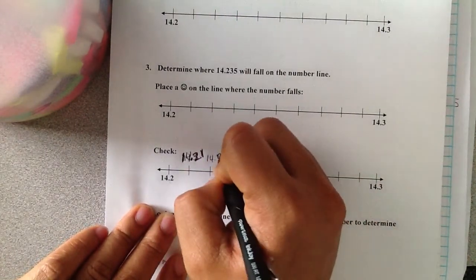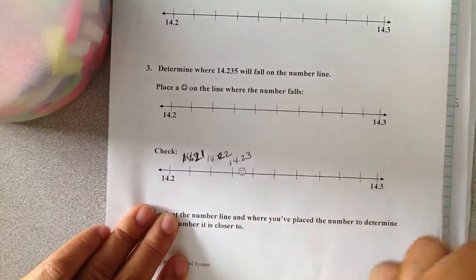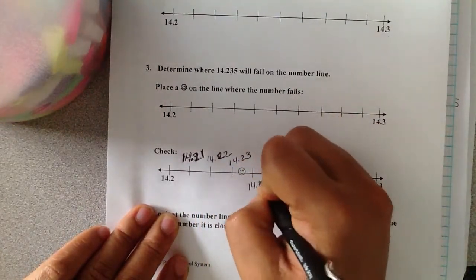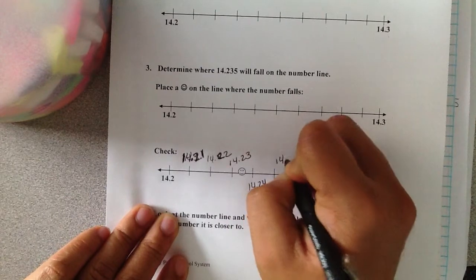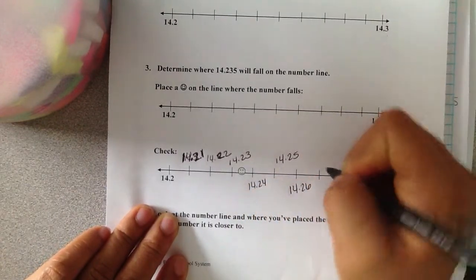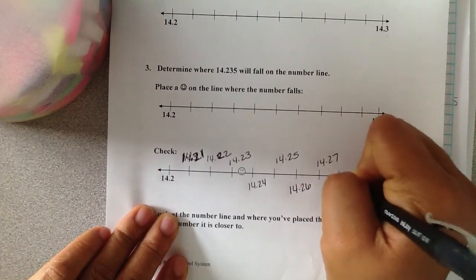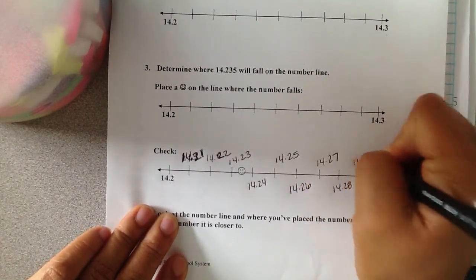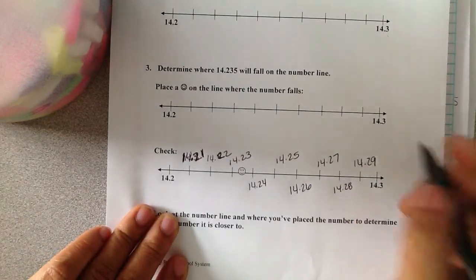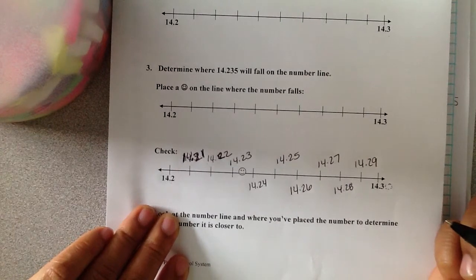It's 14 and 22 hundredths here. It's 14 and 23 hundredths there. 14 and 24 hundredths here. 14 and 25 hundredths here. 14 and 26 hundredths here. 14 and 27, 14 and 28 hundredths, 14 and 29 hundredths, and then it would be 14 and 3/10, or, remember we can put that little 0 there, 14 and 30 hundredths.